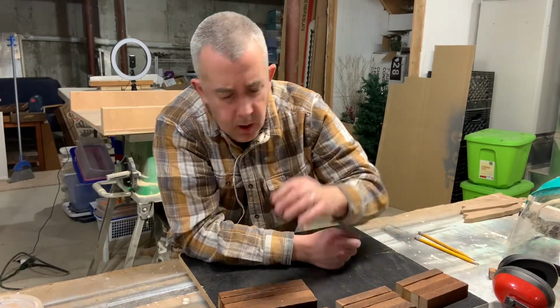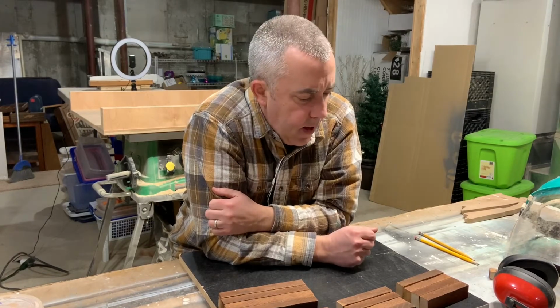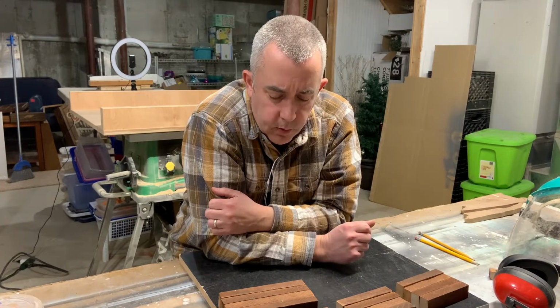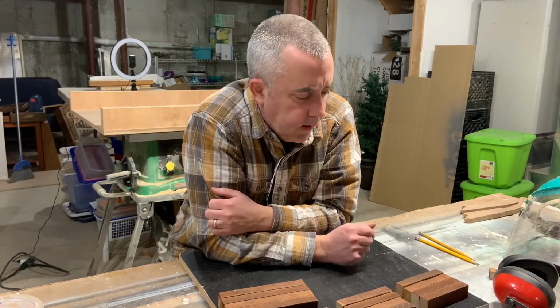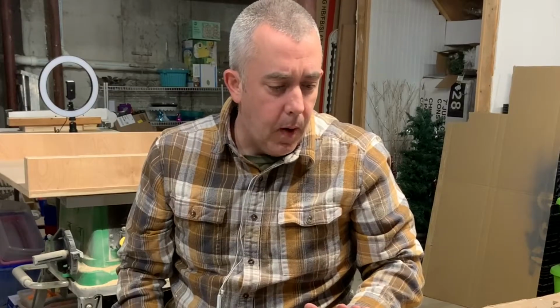So what I'm going to do is I'm going to place those toward the bottom of the stack, and I do not have a jointer or a planer, so I'm going to take a little bit off on the table saw and see how that works out. There are always going to be problems. Can you find a solution to your problems?